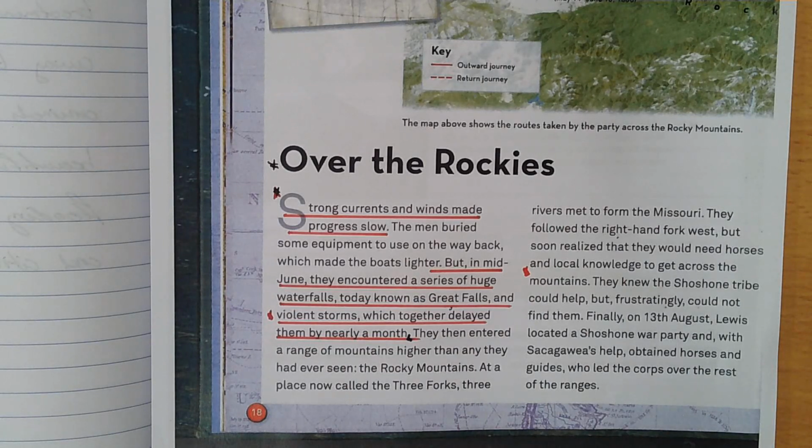They then entered a range of mountains higher than any they had ever seen, the Rocky Mountains, at a place now called the Three Forks. Three rivers met to form the Missouri. They followed the right-hand fork west, but soon realized that they would need horses and local knowledge to get across the mountains. They knew the Shoshone tribe could help, but frustratingly could not find them. Okay, more difficulty here. This shows that life was difficult too.